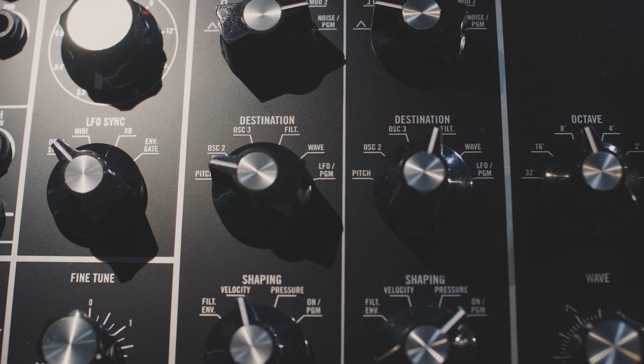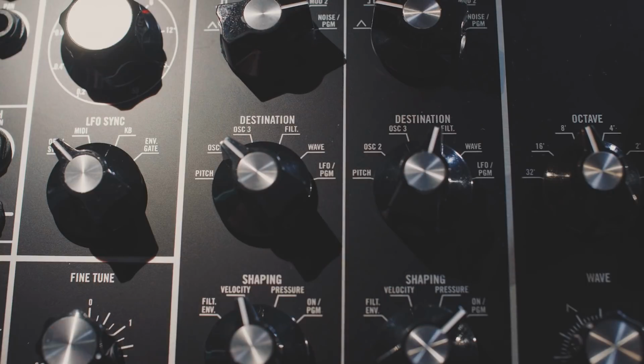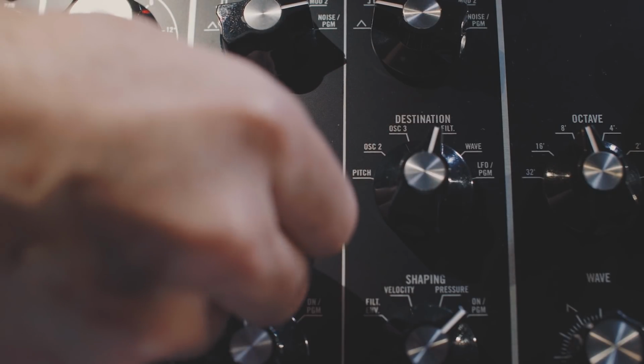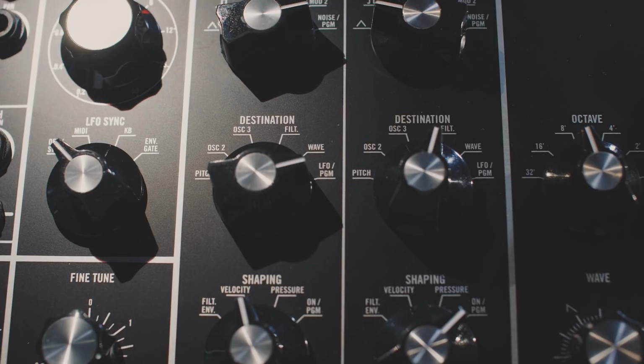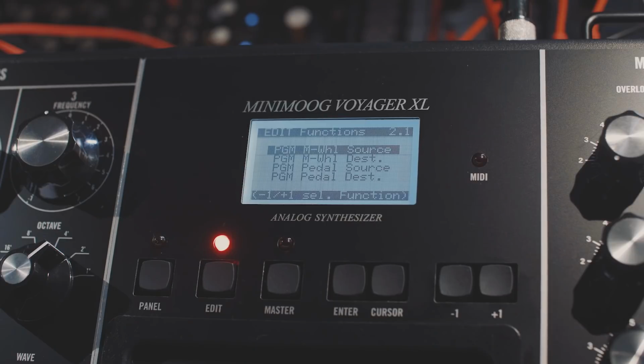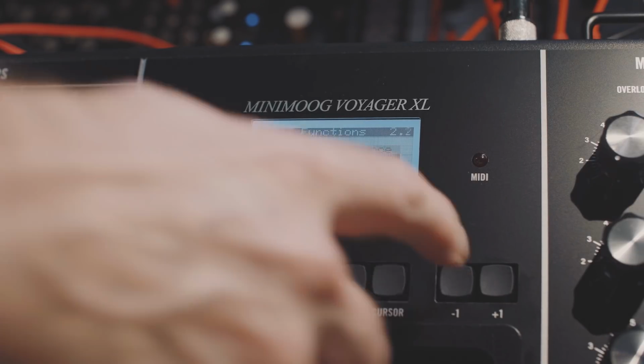Now, it's a similar story with the modulation bus destinations. On this dial, we have got a choice of pitch, and that's the master pitch. It affects all the oscillators together. Or we can choose VCO2 pitch, so we're just affecting the pitch of VCO2 on its own. Then we have VCO3 pitch, filter cutoff, wave shape. Unfortunately, wave shape is affecting all the oscillators together. And then we have something called LFO rate/program. So again, LFO rate is the default value, but it's actually a programmable choice. And we go into the menu system to find out what those choices are.